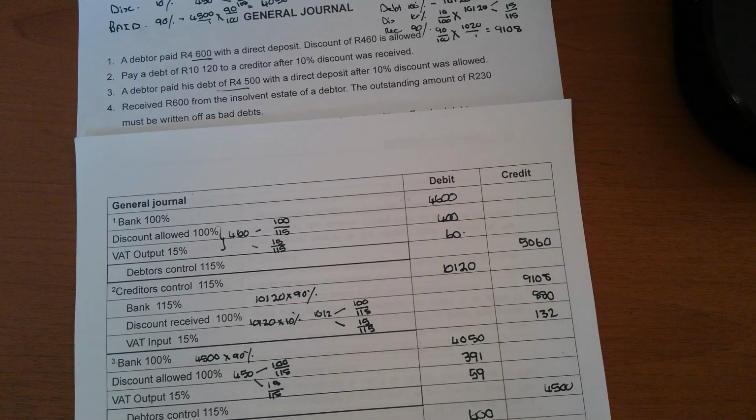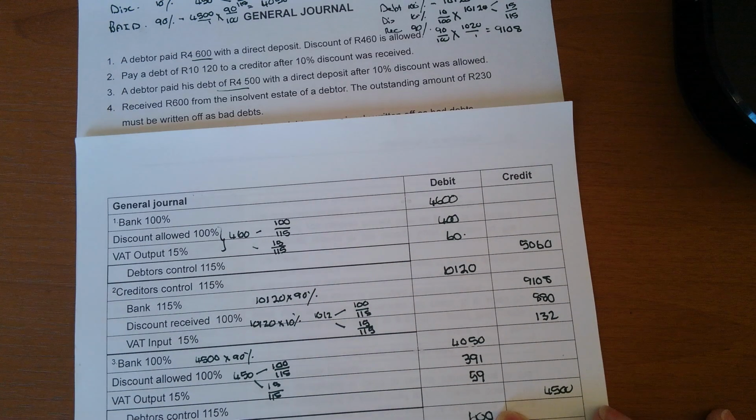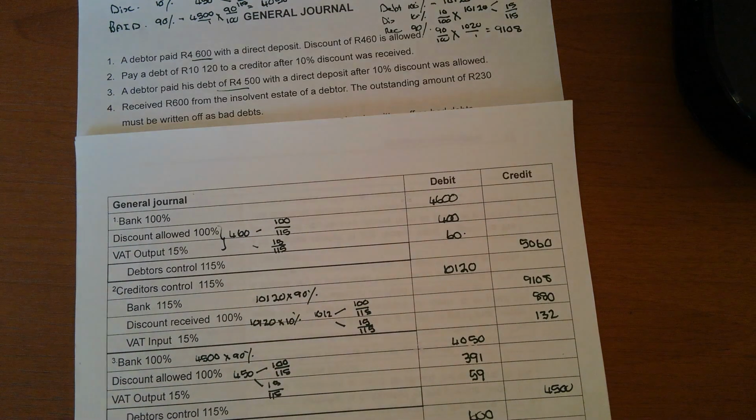This amount equals 115%. So if I want to know what is the bad debts, I will say 100 over 115, and the VAT will be 15 over 115. And that will give me 200 Rand and 30 Rand. And the outstanding debt was 230. We received 600, so it means the debtors will decrease with 830 Rand.